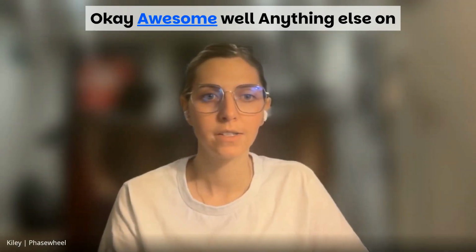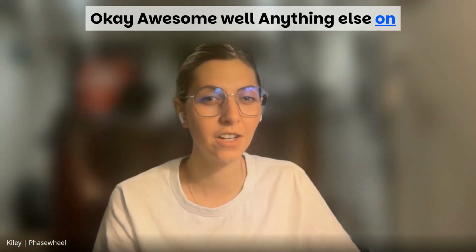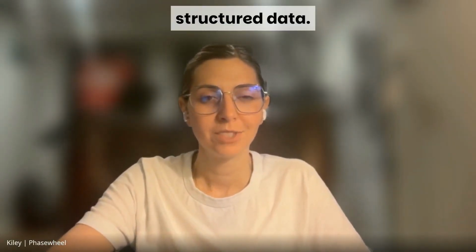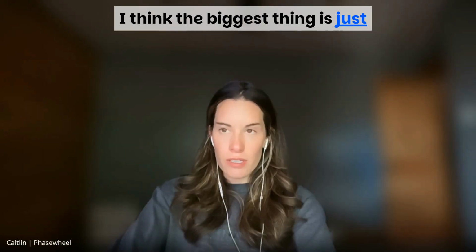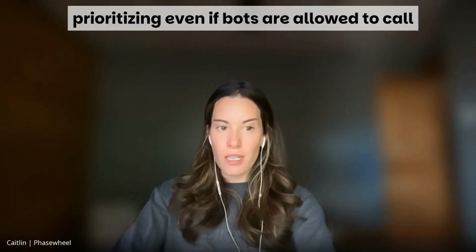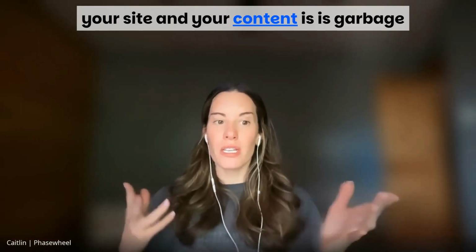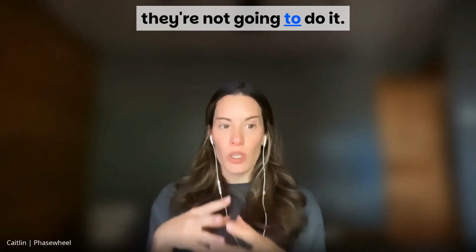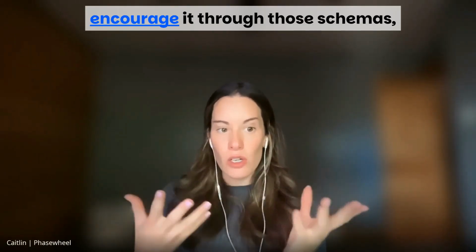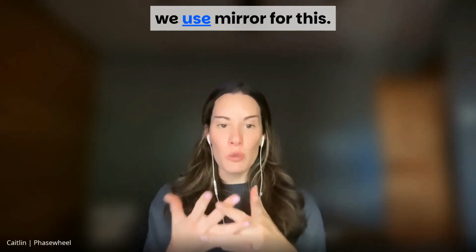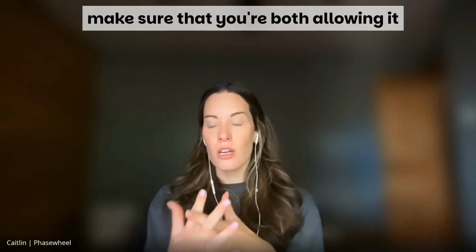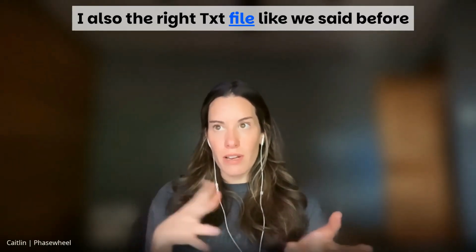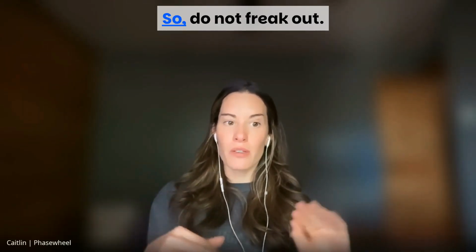Okay. Awesome. Well, anything else on schemas and crawlers and structured data? I think the biggest thing is just prioritizing it. Even if bots are allowed to crawl your site, if your content is garbage or your site structure is not complete, they're not going to do it. So first step, allow it. Second step, encourage it through those schemas, through that structured content. We use Mirror for this. There are a lot of different ways to make sure that you're both allowing it and encouraging it, and those are equally important. Also the robots.txt file, like we said before, takes about 24 hours to update, so do not freak out.